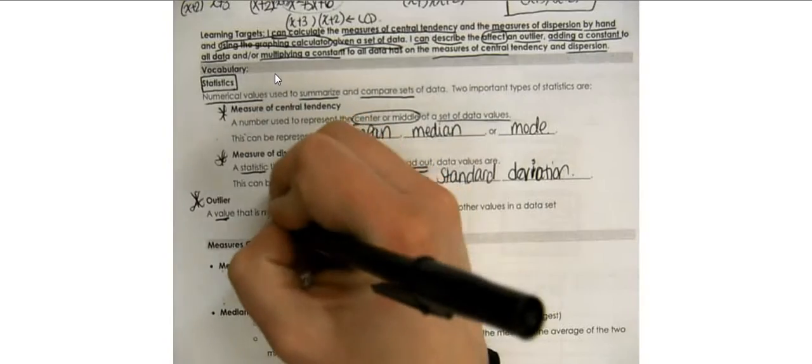D-E-V-I-A-T-I-O-N, deviation. Make sure that's right, deviation. And we're going to talk about how to calculate those in just a moment. There exists another word that you might see a lot, and that is outlier. An outlier is simply a value that is much larger or much smaller than most of the other data values in the set. So it kind of pulls your data lower.